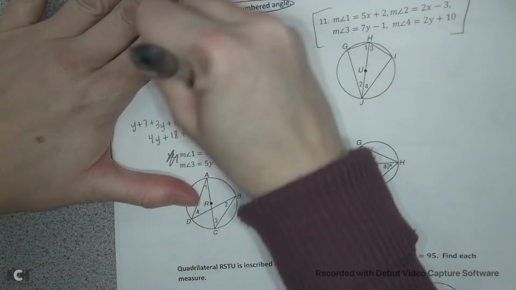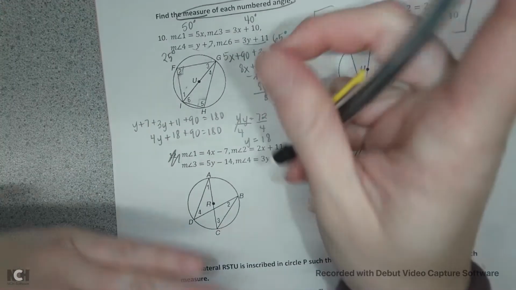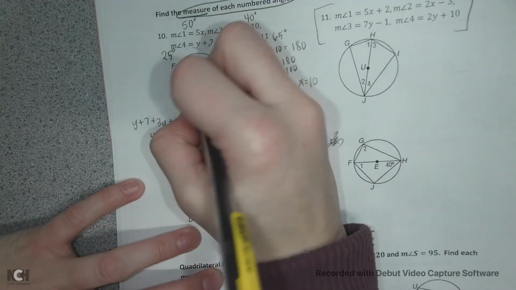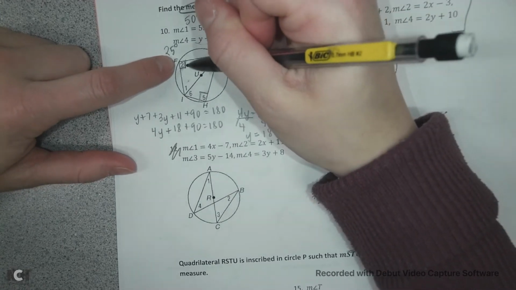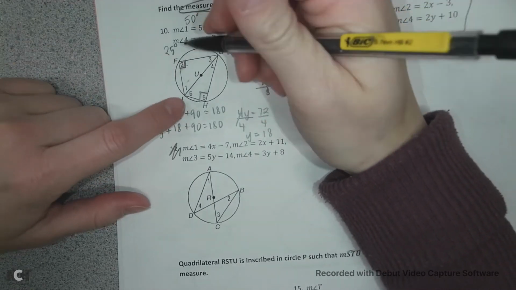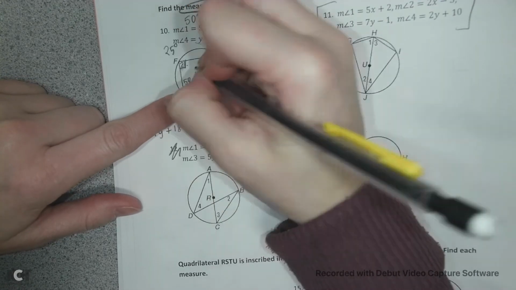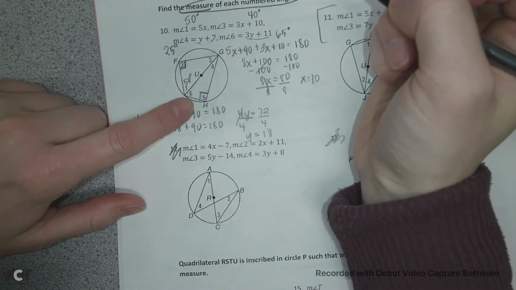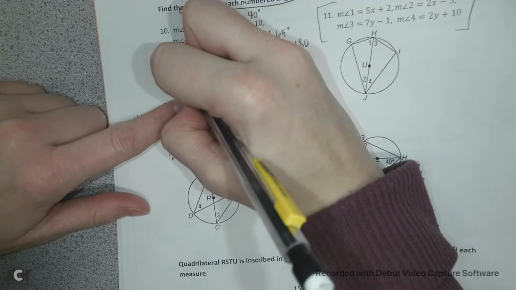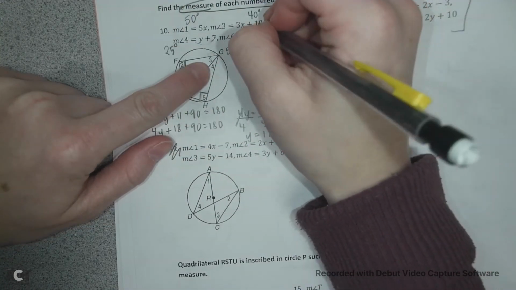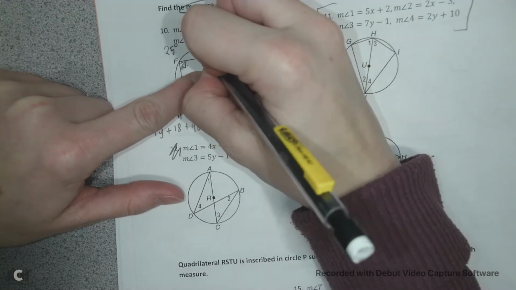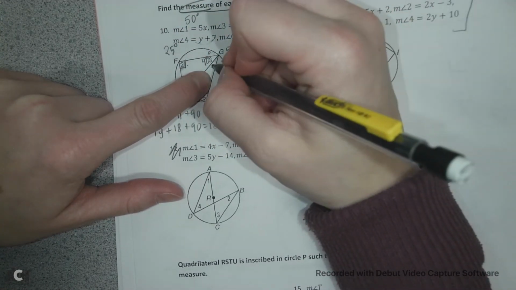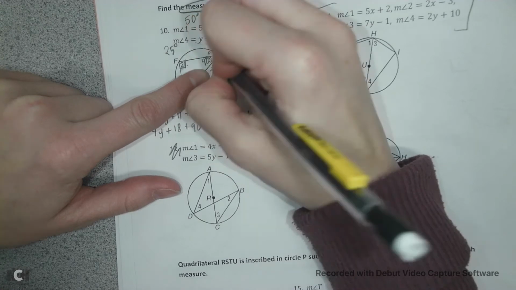Now we're going to check and make sure we did it correctly. Okay, so I know this guy is 90 and this guy is 90, so the angles across from each other should be equal to 180. So 90 and 90 is 180. The measure of angle 1 is 50. The measure of angle 6 is 65. The measure of angle 3 is 40 degrees, and the measure of angle 4 is 25 degrees.